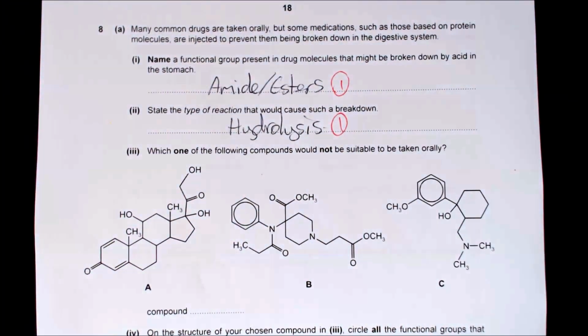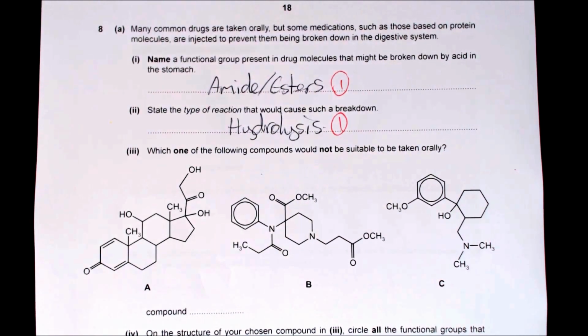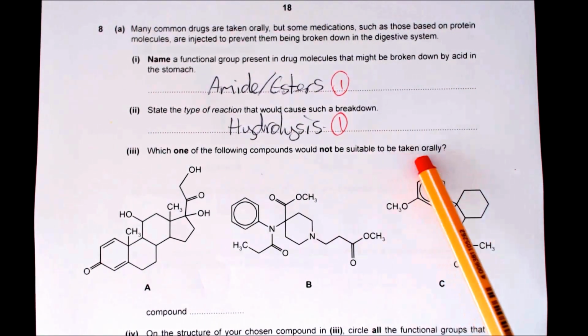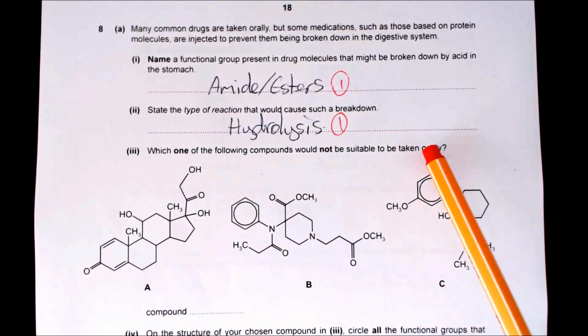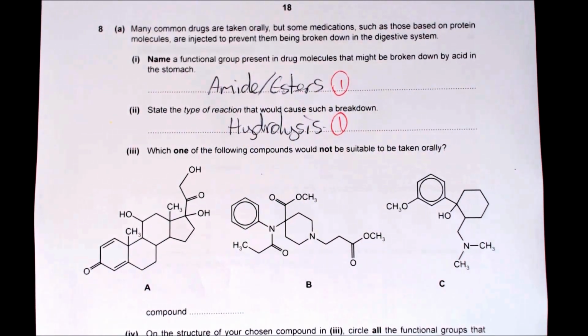Okay, right. And in part 3, it then goes on to show these massive molecules here. It says which one of the following compounds would not be suitable taken orally. So basically, if we eat them, it's going to get into contact with our stomach acid. So we're looking for molecules that don't have an amide or an ester in there. Well, effectively because it's not suitable, we are looking for molecules with amides and esters, should I say.